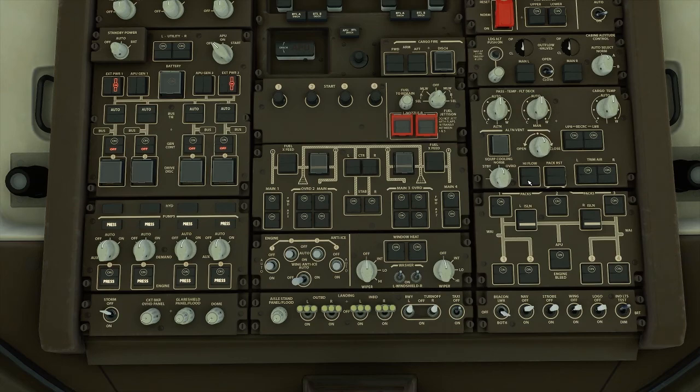So if you had a warm cabin and you were trying to cool it down on the ground, you could use high flow, and it would put out extra air, kind of like max AC on your car if you've got a button for that. Pack reset, what you would push if you had a problem with a pack. You'd probably speak to engineering and see if they were happy for you to push it before you did, unless the checklist directed you to do that.